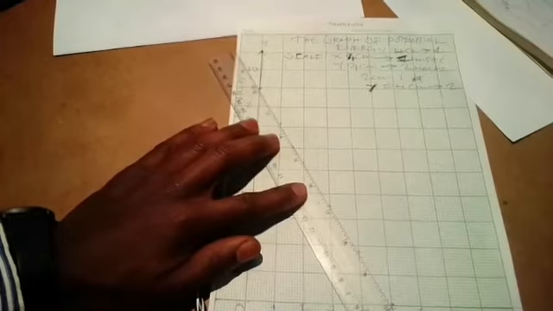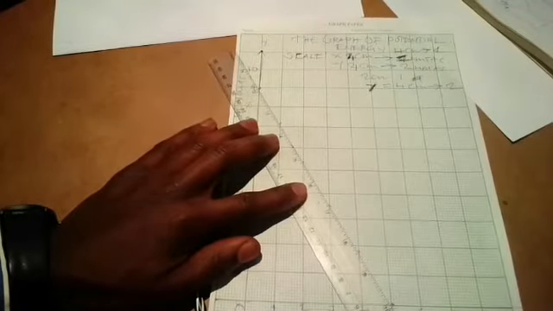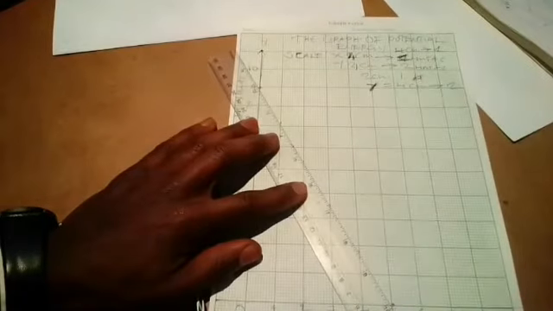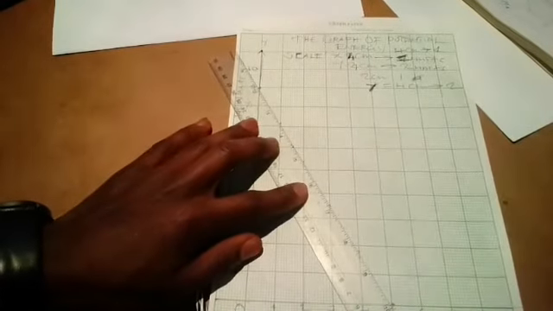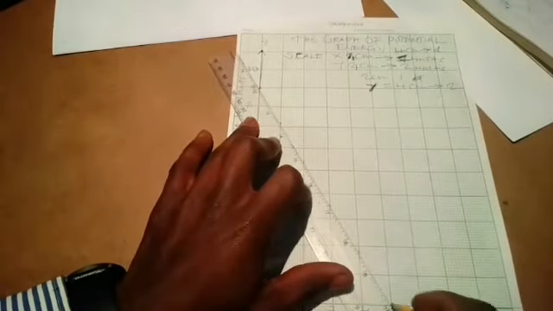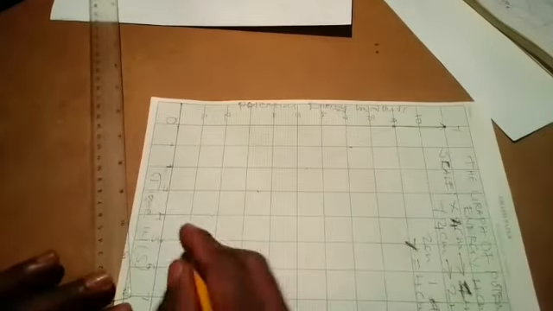Whatever I come up with, I should make sure that I use my hands very well when I draw. So I'm going to have something like this.